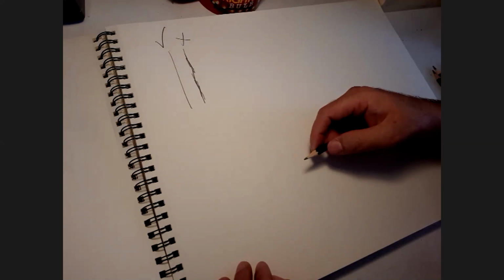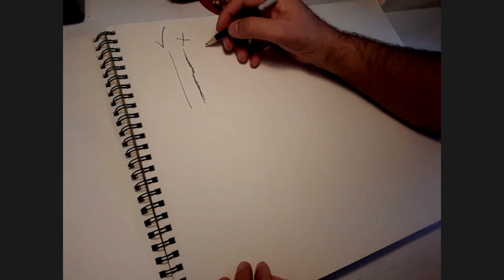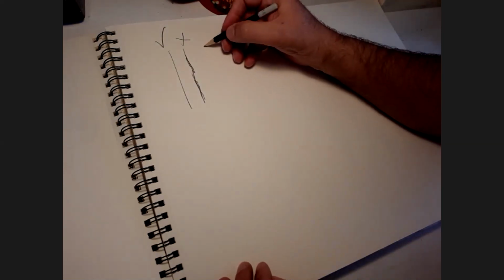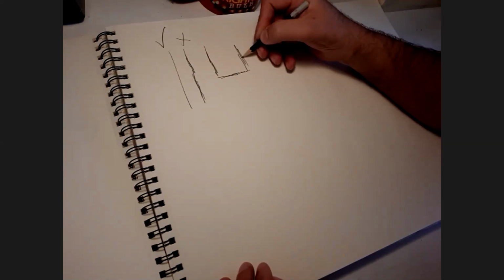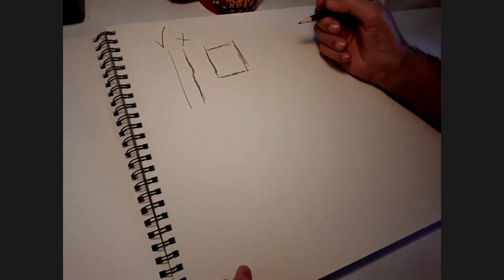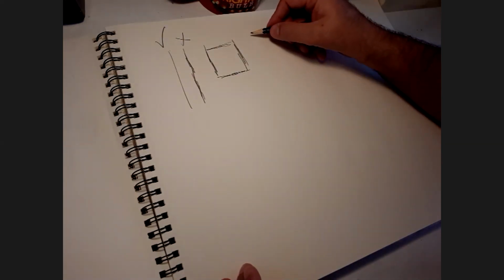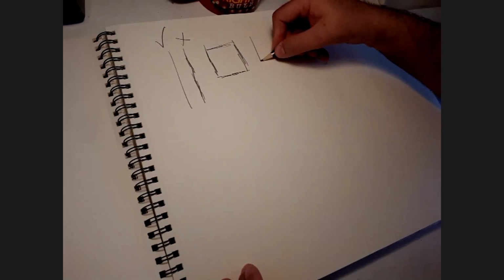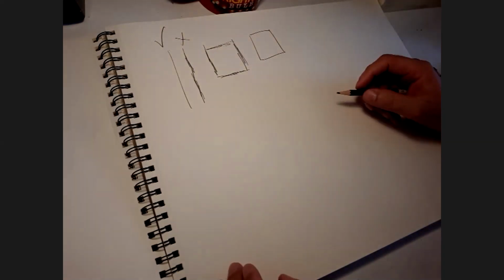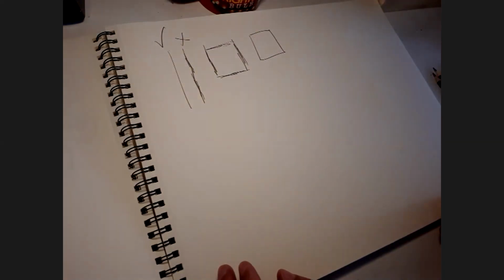The same thing happens with shapes. When we want to draw a square, we never do that. That's not good. We imagine four spots, A, B, C, D, and we try to draw four strong lines. It doesn't have to be perfect, but the lines should be strong.